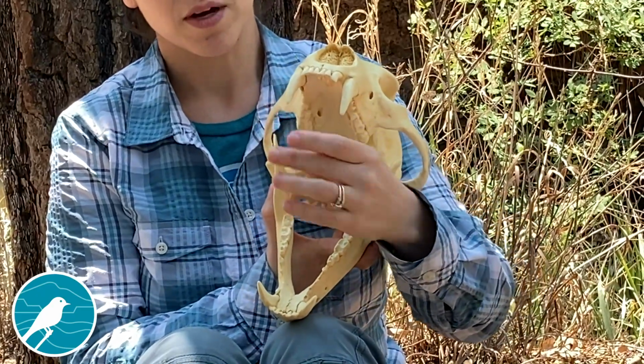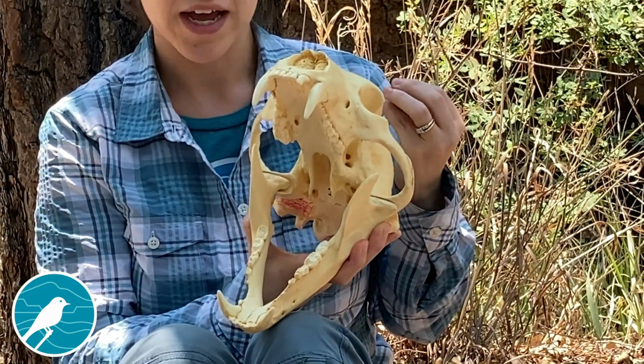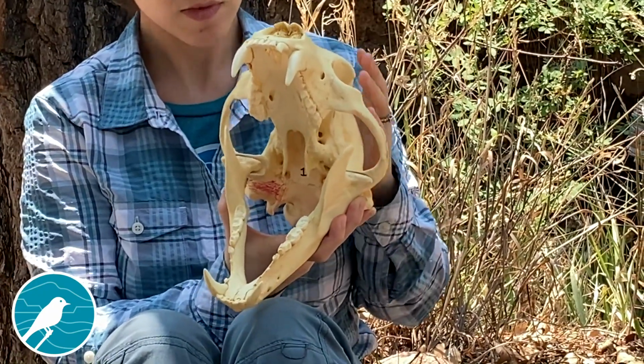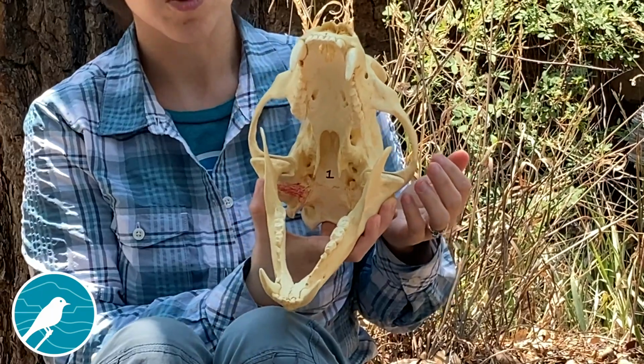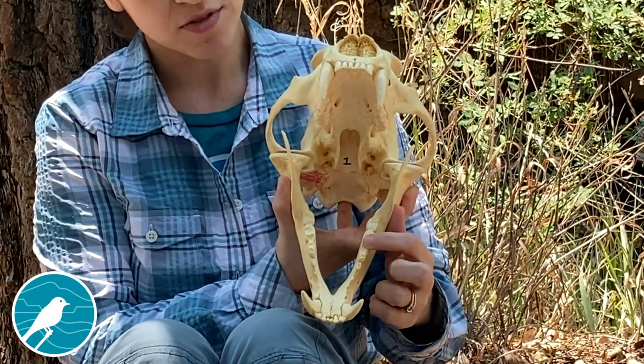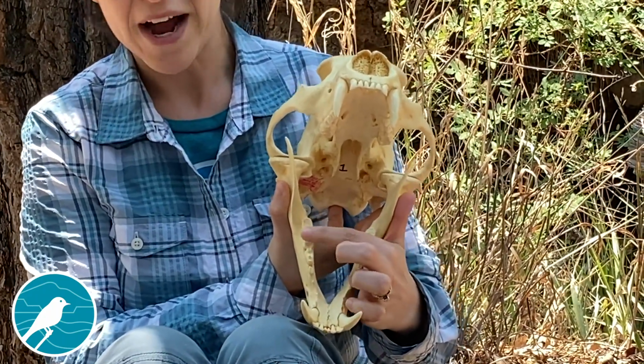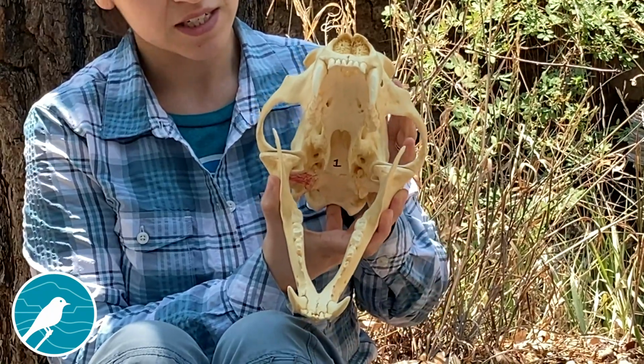And these sharp, prominent canines help the bear to grab onto and kill its prey and to bite into the meat. But bears are omnivores, which means they eat both meat and plants. And if you look farther into his mouth, you can see here that the molars are actually wide and flat, a little bit like your own molars inside your mouth.